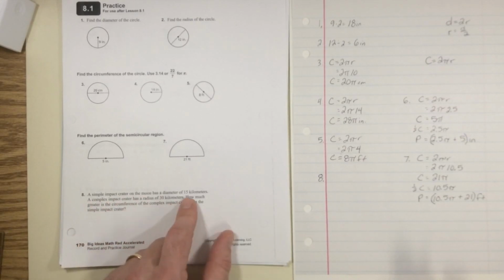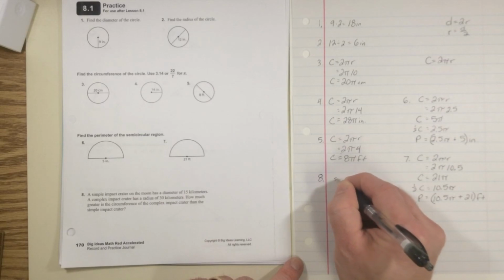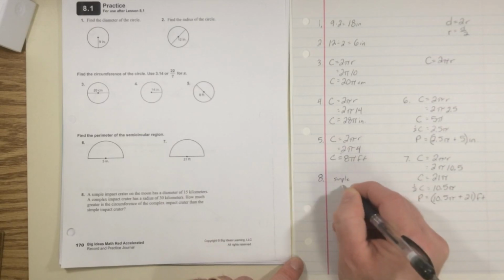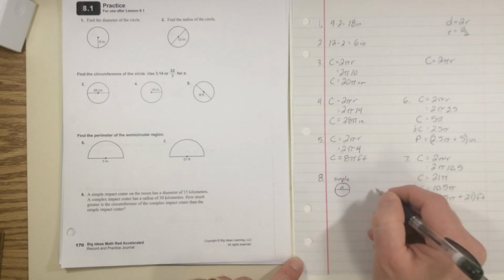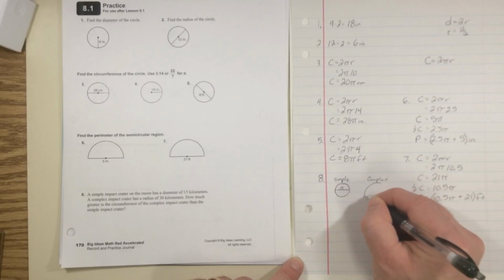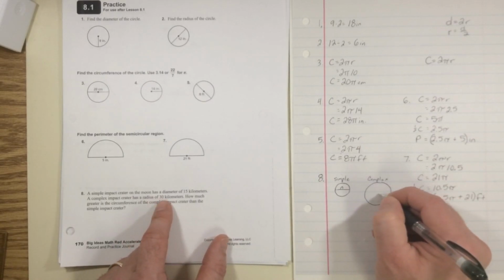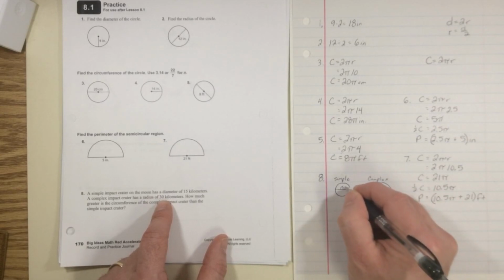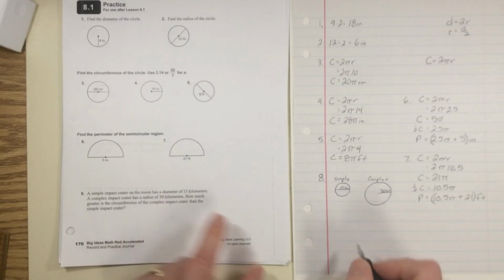So the diameter is 15 kilometers. So let's draw this out here. Here's the simple, and all the way across is 15. And then for the complex, the radius, so half the way across, is 30 kilometers. So let's find the circumference of the simple.